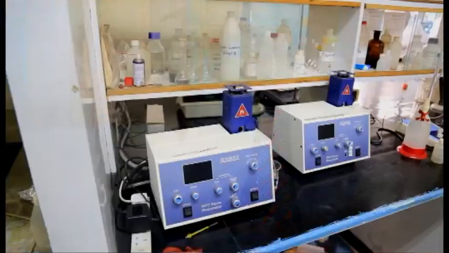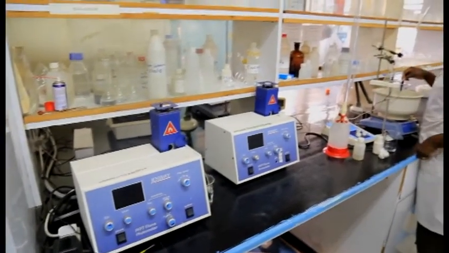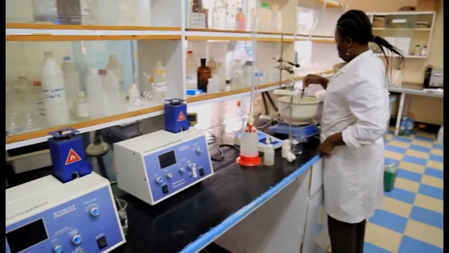In this case, we help them determine the quality of the water treatment chemicals which they intend to use for their treatment processes. In some cases also, we help them determine the amount of chemicals which they would apply into their treatment processes to achieve the best quality of water.